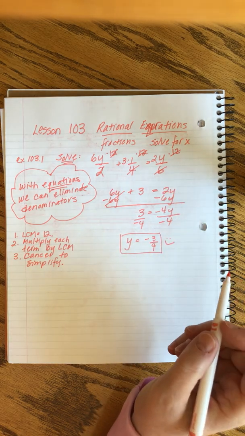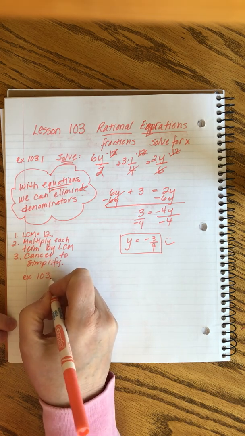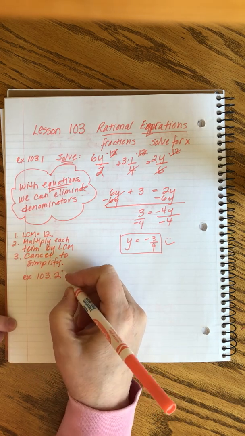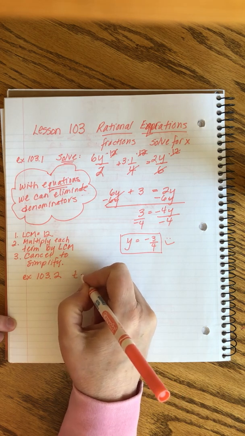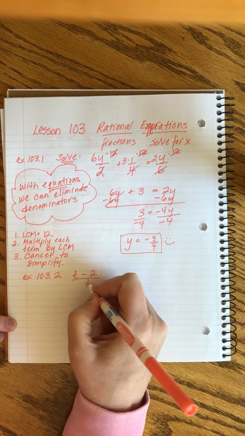John's going to baby step us into this. So let's try the next one. Here's the major wrinkle in the next one. Solve, our instructions again, and this time we have t as our variable.